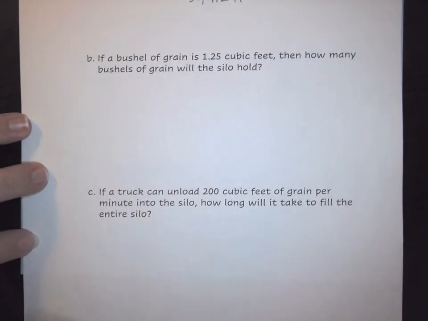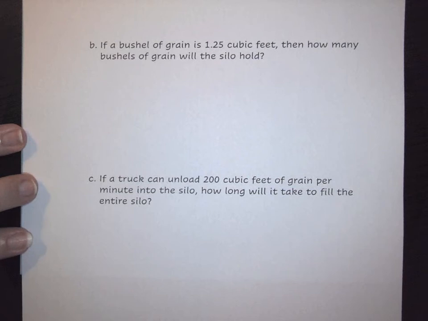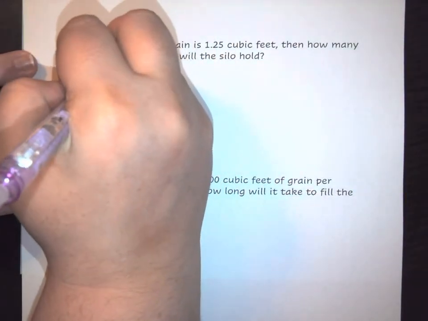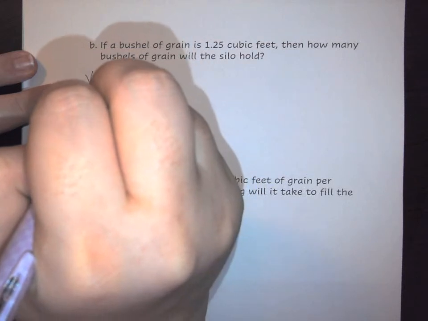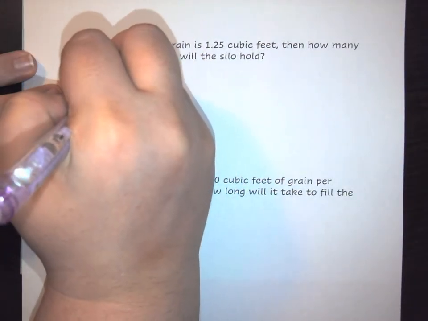The next part of it says if a bushel of grain is 2.5 cubic feet, how many bushels of grain will the silo hold? So in order to figure that out, we have to take the volume of your silo and divide it by the volume of your grain.